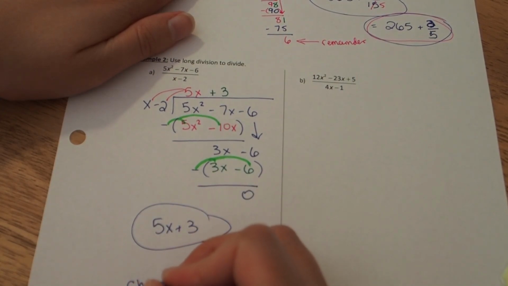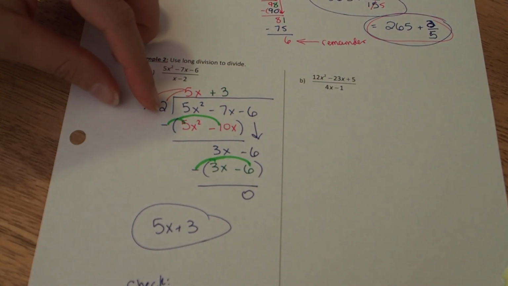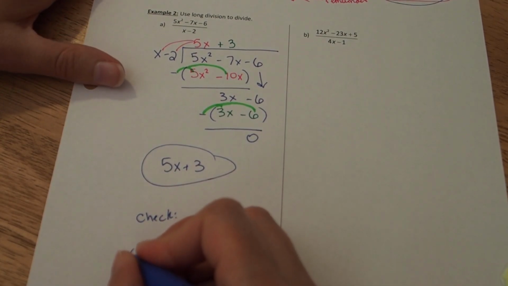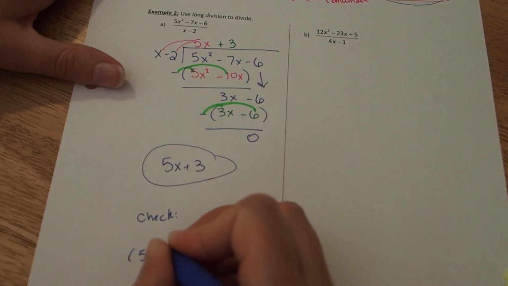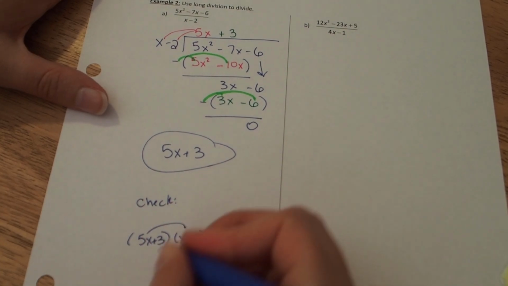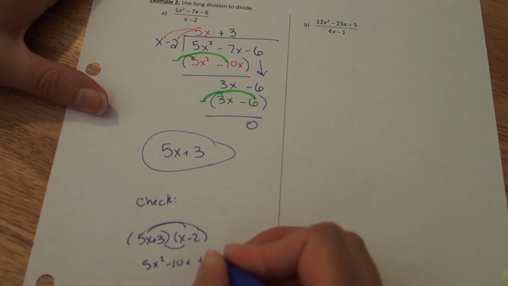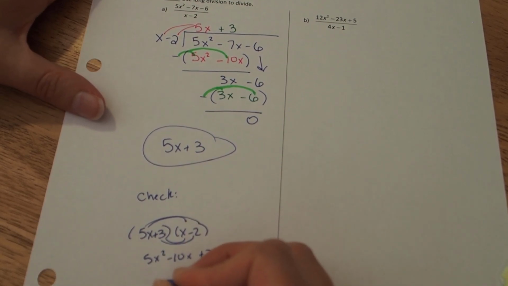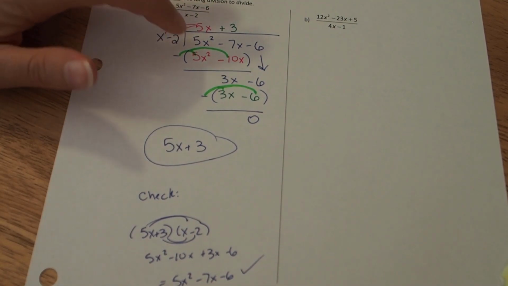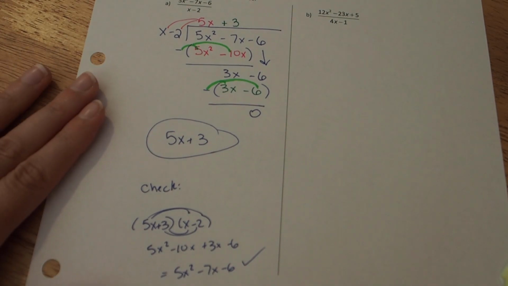Now, if you wanted to check that, you could check it by multiplying the answer by what you divided by and seeing if what you get is the thing that you were dividing into. So let's check that 5x plus 3 times x minus 2 is really equal to 5x squared minus 7x minus 6. So it would be 5x squared minus 10x plus 3x minus 6. So you can see you do get 5x squared minus 7x minus 6. So that checks. Multiply them together, you get the polynomial expression back.